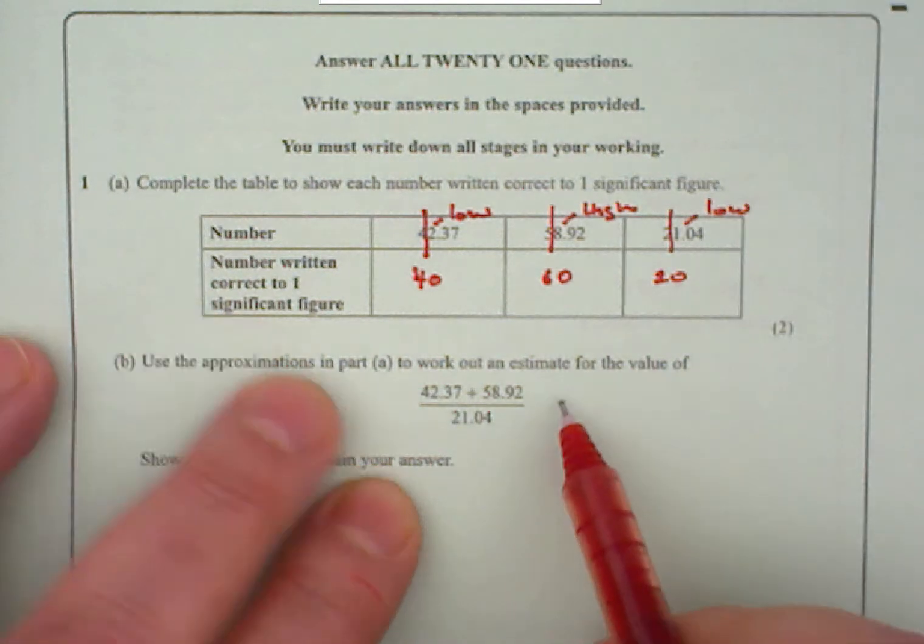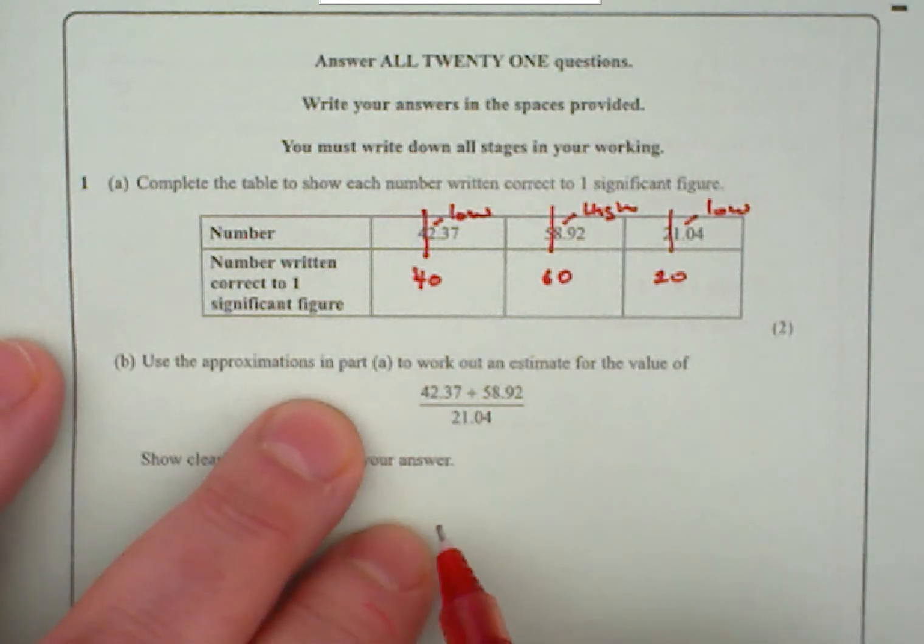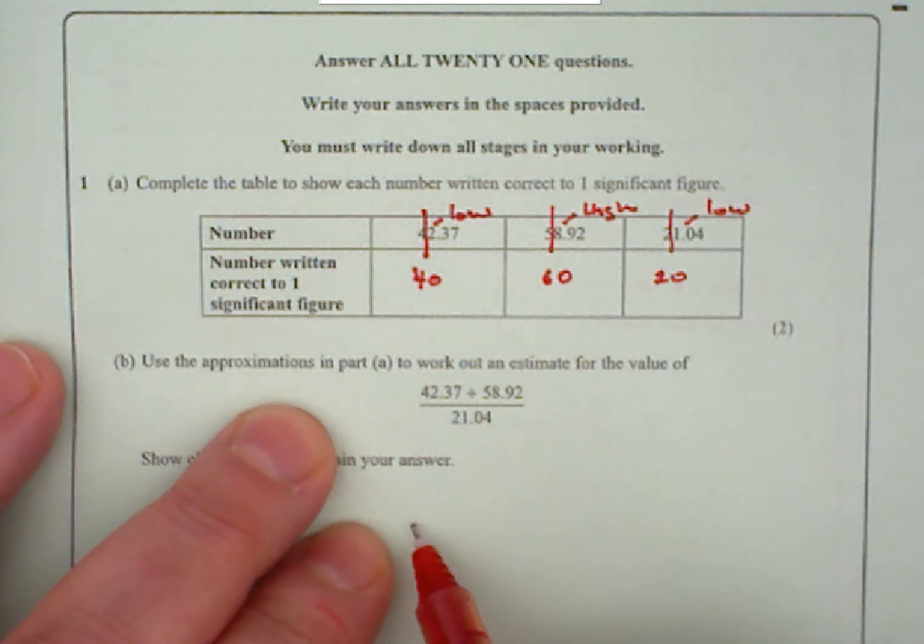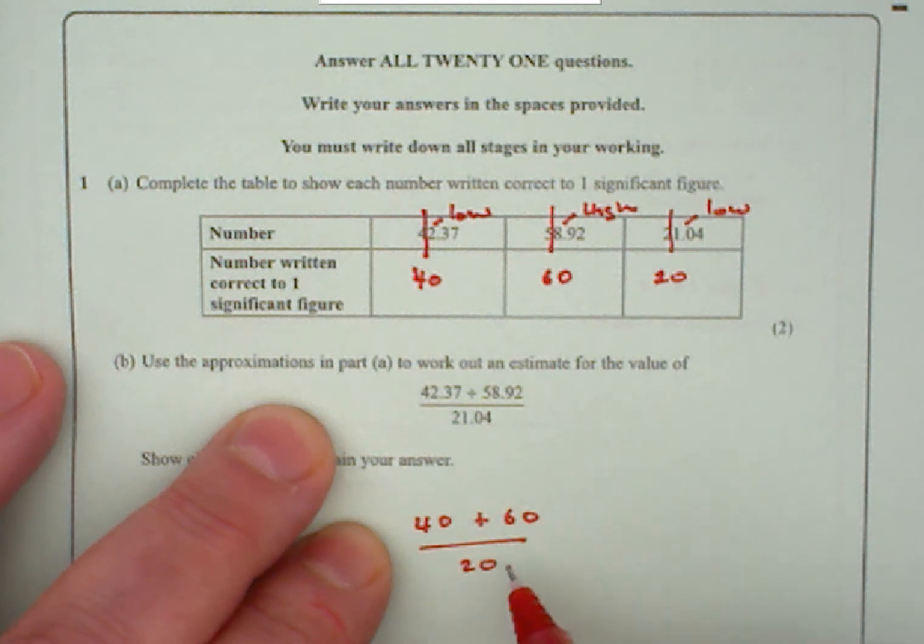Here then I'm going to replace these numbers with the approximations as they suggest. So 40 plus 60 over 20, which is 100 over 20. Cancel the zeros, I'm going to get 5.